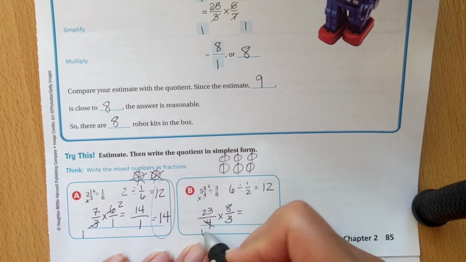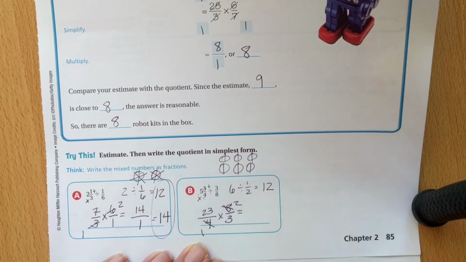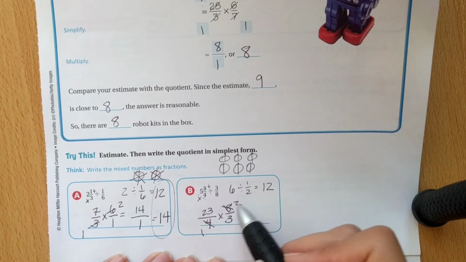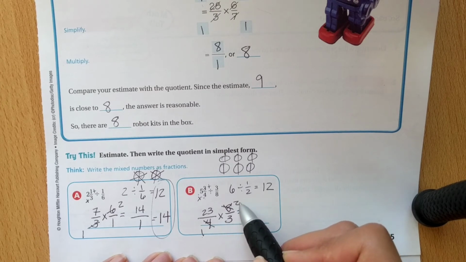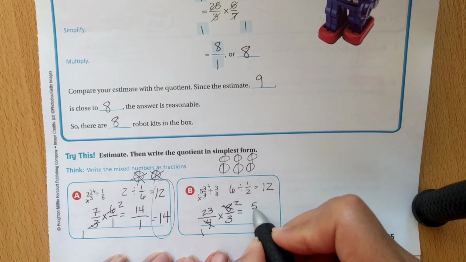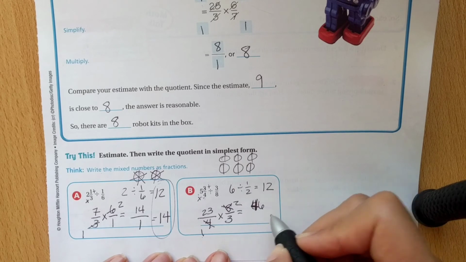well, this can be simplified. They have a common factor of 4. 4 divided by 4 is 1. 8 divided by 4 is 2. 23 times 2, no, is 46, right? Yeah.